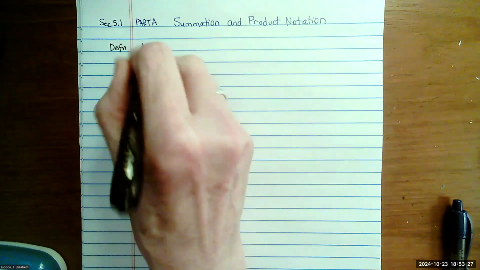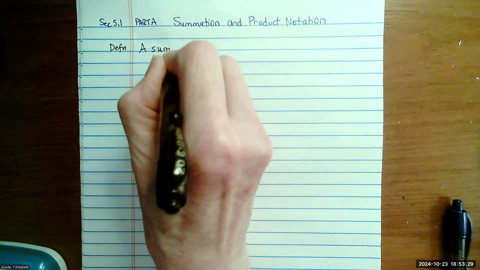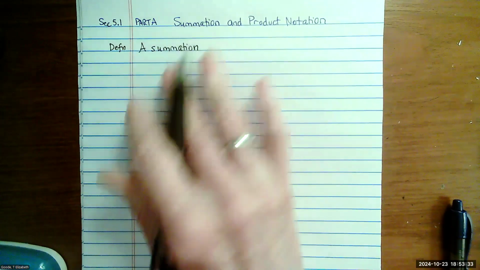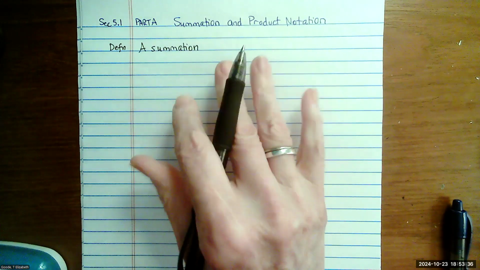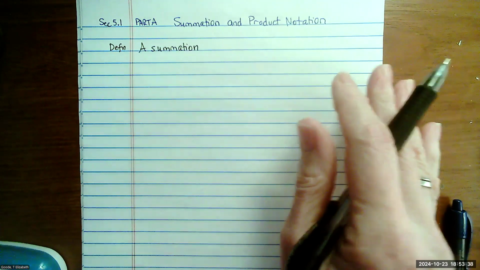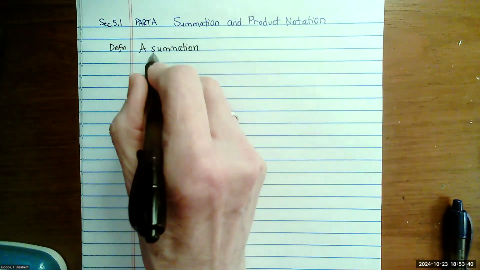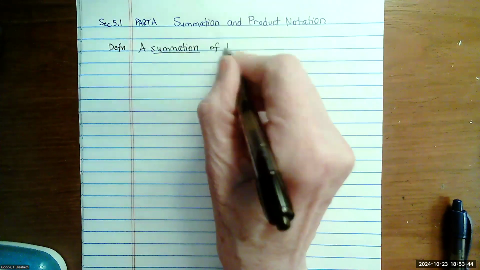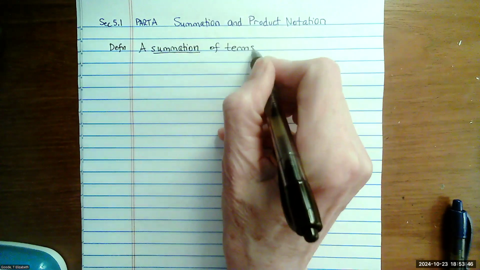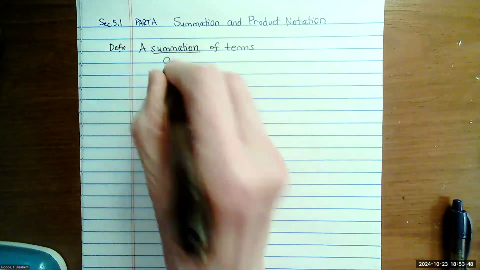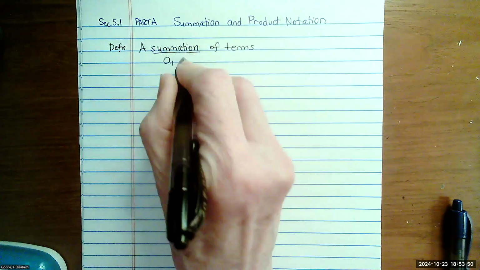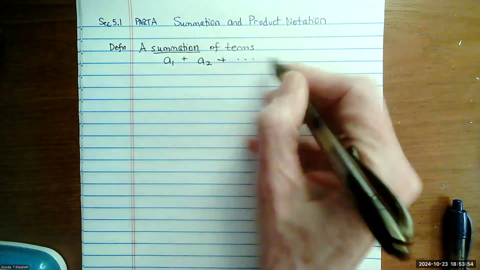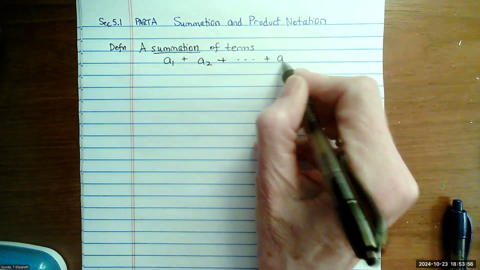Okay, so let me just give you, it's not like a full-fledged definition, but I didn't want the definition to get so bogged down in notation that it was just a horror to read. So let me just give you a simple notation about a summation of terms. Now, what do I mean? Okay, we're going to call these terms A1, and we're adding them because it's a sum. So plus A2 plus, keep on going, up to say A sub n.